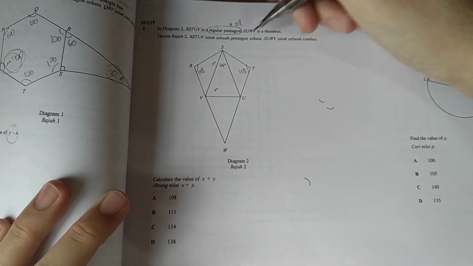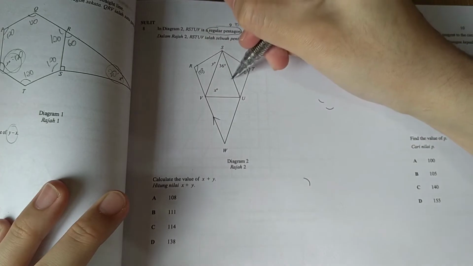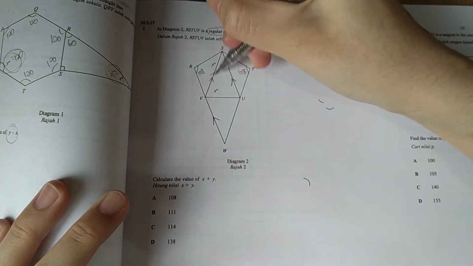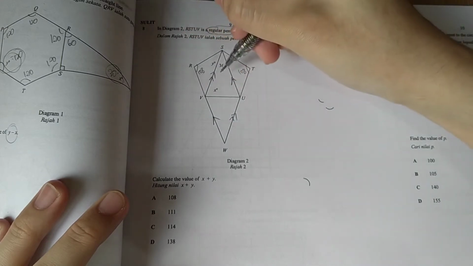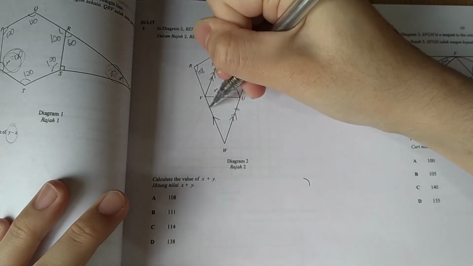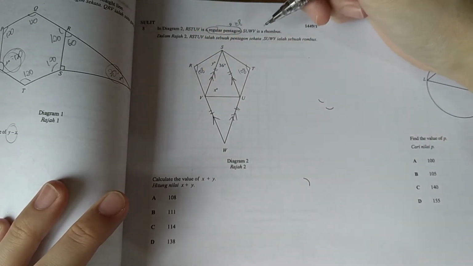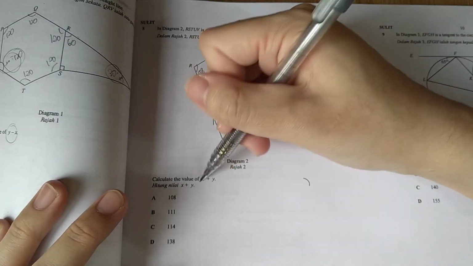So SUVW is a rhombus. Rhombus is actually like a parallelogram. What's the difference between rhombus and parallelogram? Rhombus, semua side sama panjang. So I should use marks like this to indicate that they are the same length, and also parallel lah. Alright. So what else? Calculate the value of x plus y.